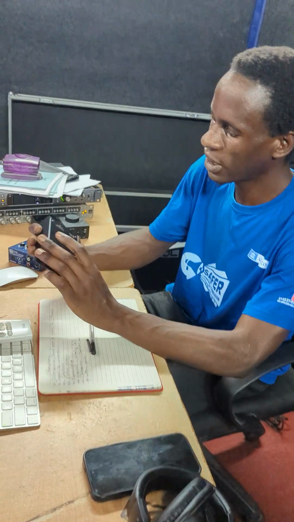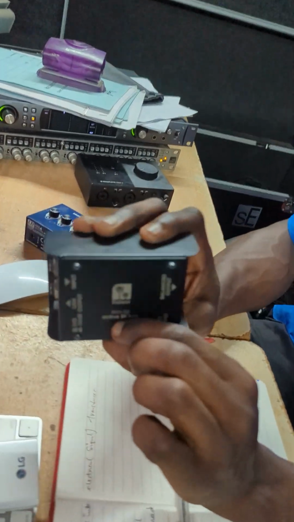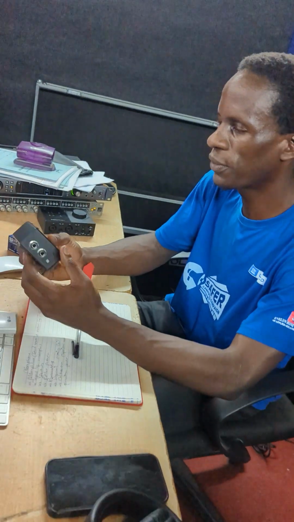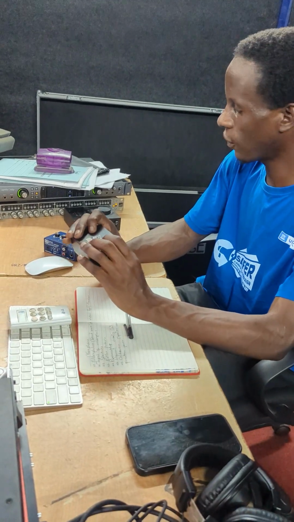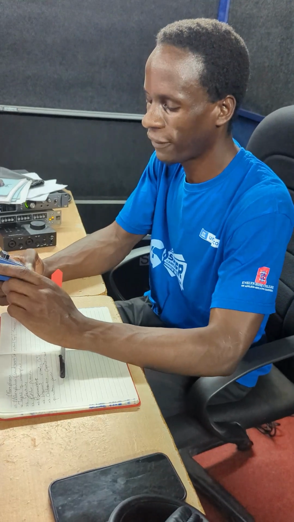Another thing I should mention is what we have here is an active DI box. And since it is an active DI box, it boosts the level of our signal. As I said, it boosts the level of our signal. It has a transformer which boosts the level of our signal. And from there, next, I'm going to go to the headphone amplifier.